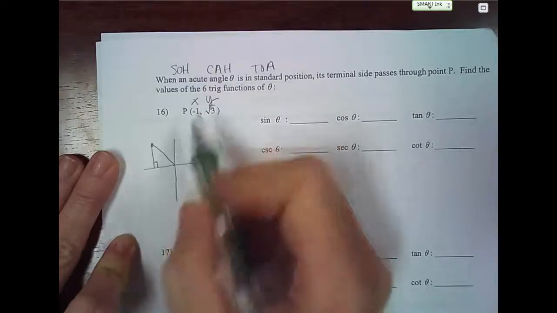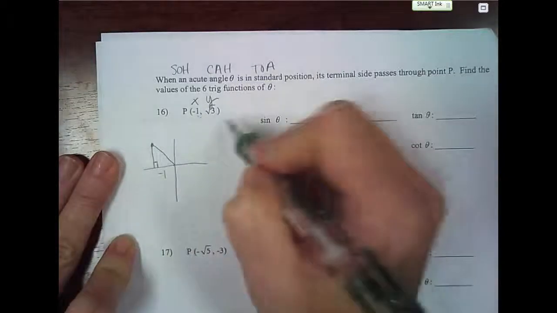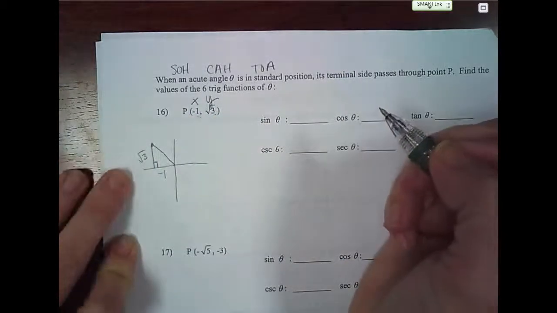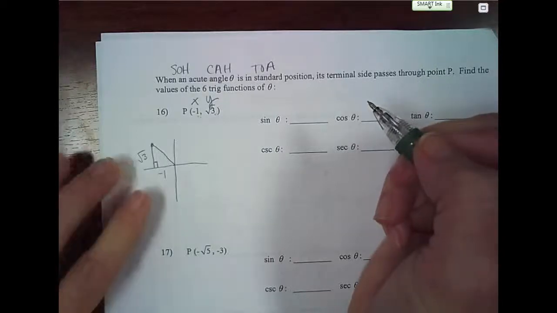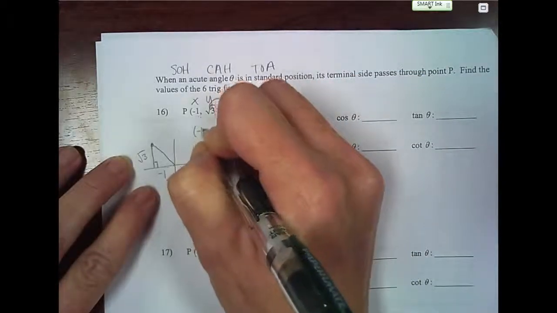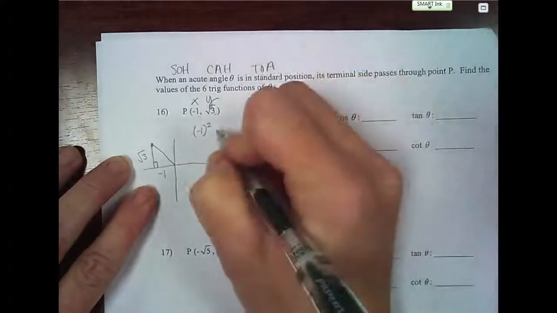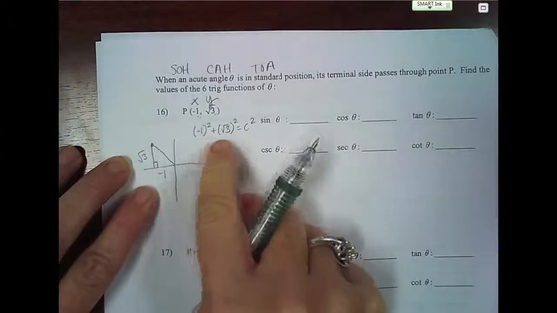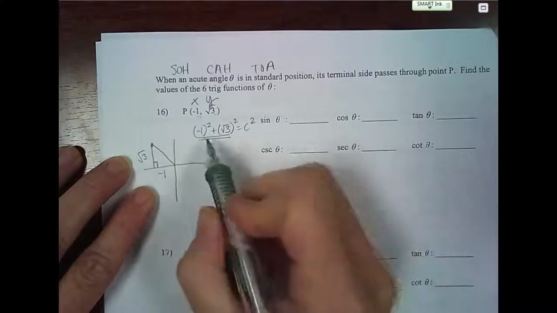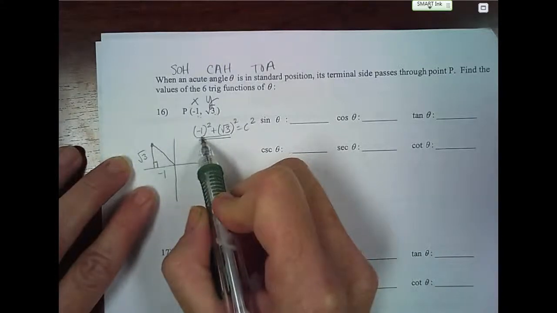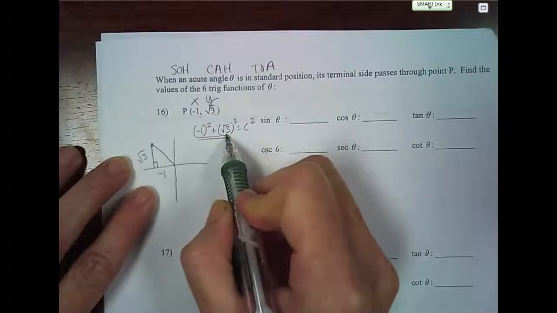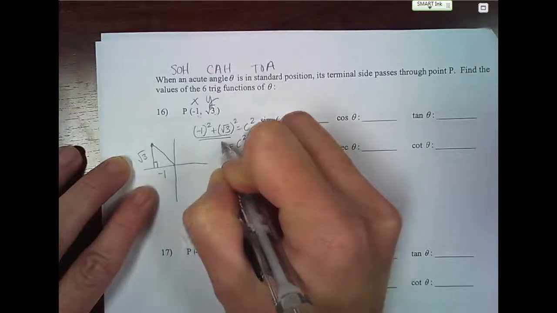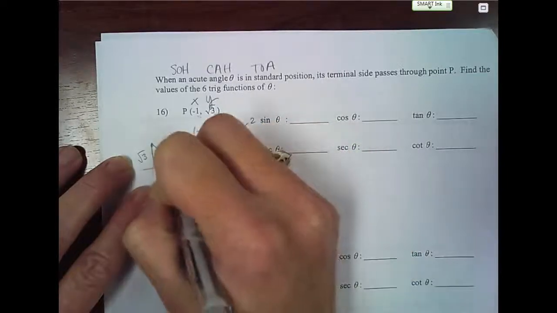Watch your signs. My x value is negative 1, so on the x-axis I'm at negative 1. My y value is root 3. That's how tall my triangle is, so I'm root 3. You have to find the hypotenuse. Use Pythagorean theorem. You have 2 legs. So use parentheses when you square a number in your calculator or you'll mess up. Negative 1 squared plus root 3 squared equals c squared. If you type just this in your calculator, it's going to do the math wrong. Negative 1 squared is 1, plus the square root of 3 squared, it drops the radical and becomes 3. So c squared is 4, so c is 2. So your hypotenuse is 2.